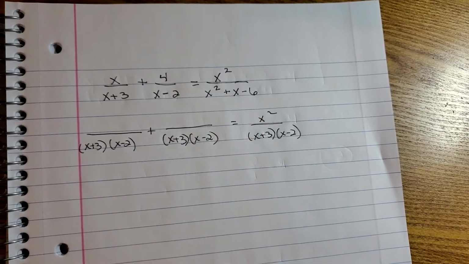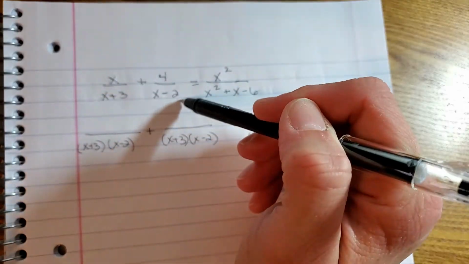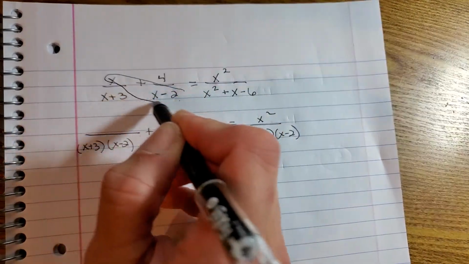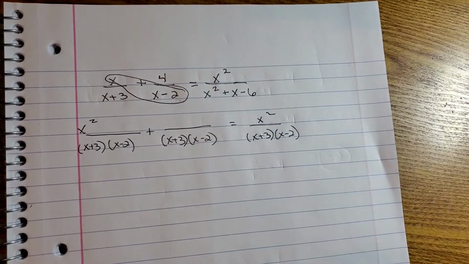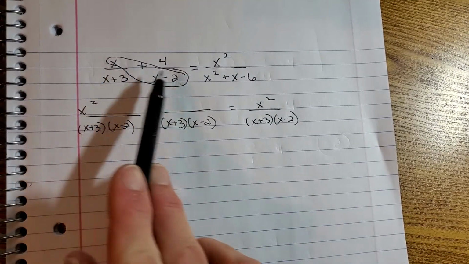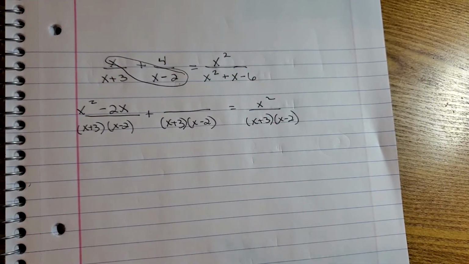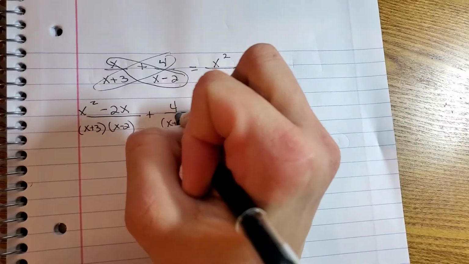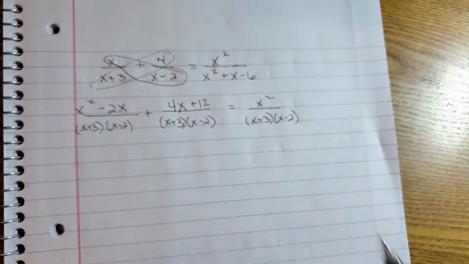So this x squared doesn't change. And just like we did in the previous problem, even though that was subtraction, we're going to go ahead and kind of do that cross multiplication thing. So I'm going to cross here and say x times x is x squared, and x times -2 is -2x. Then I'm going to cross here. 4 times x is 4x, and 4 times 3 is 12.